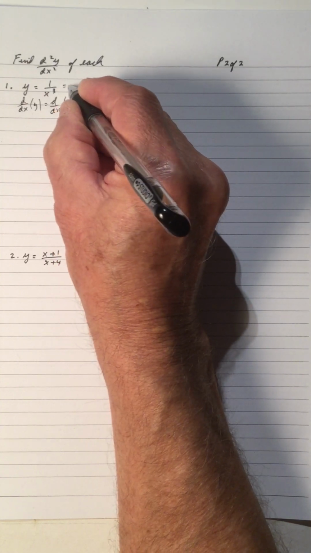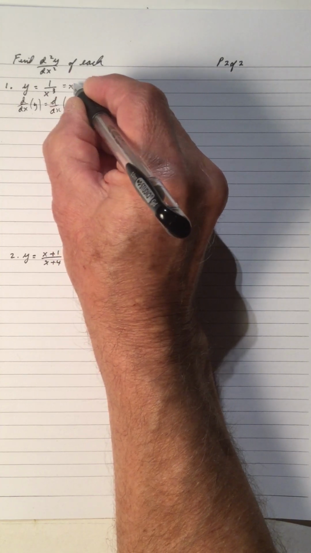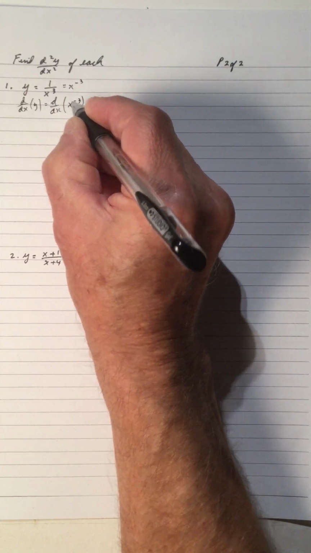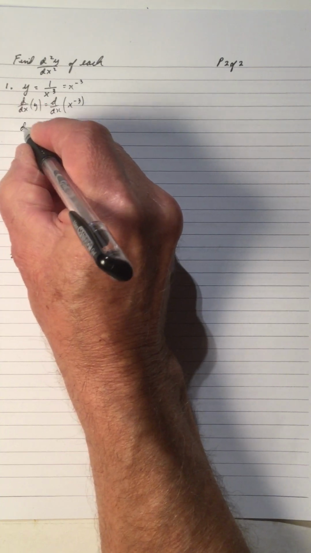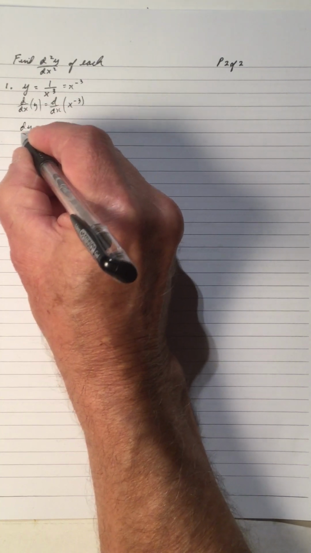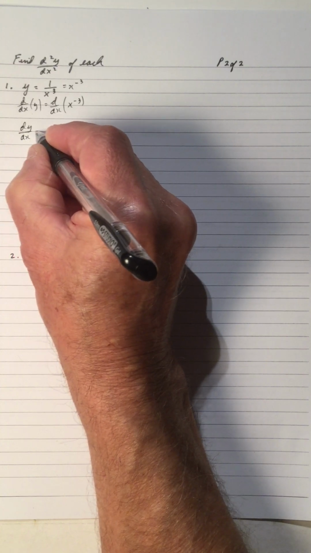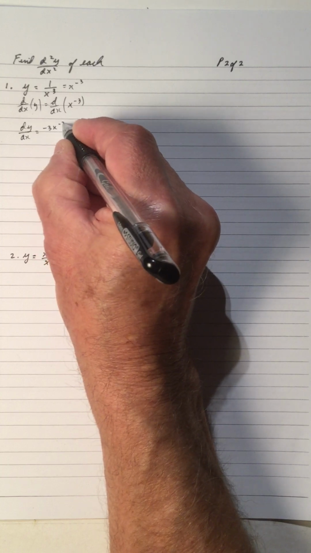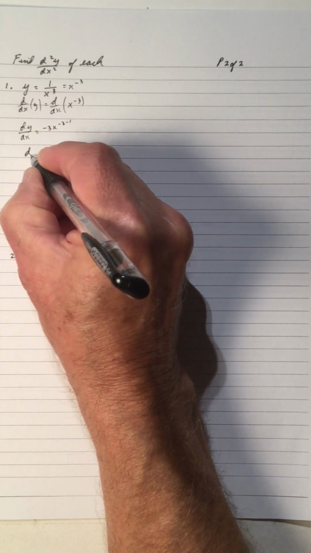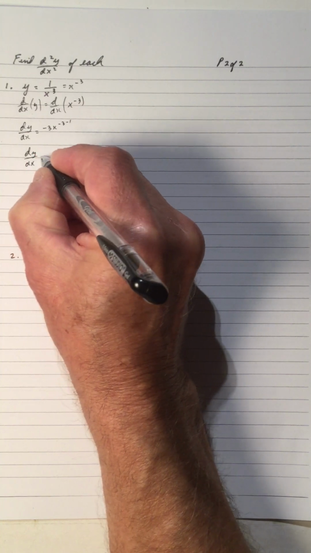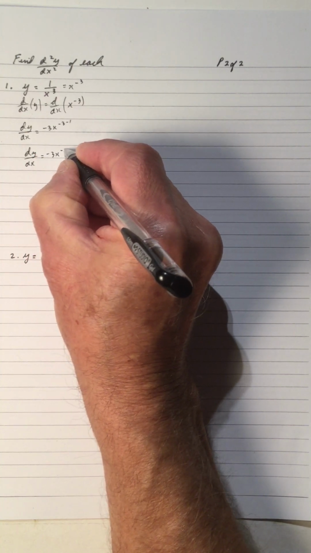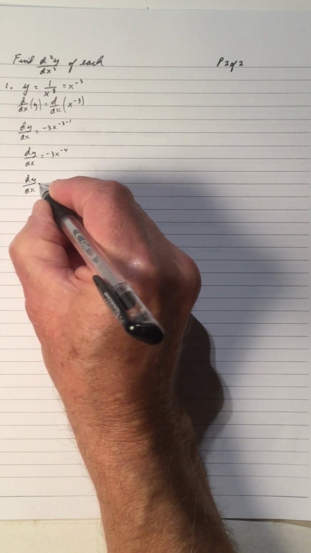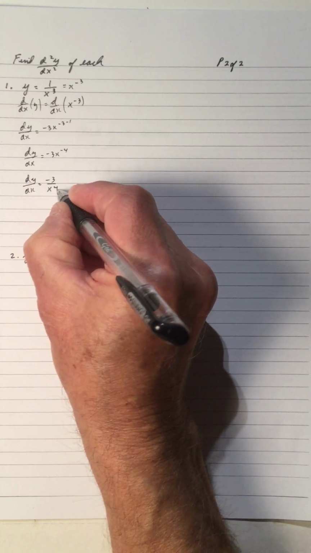But before I do that, let's change 1 over x to the 3 to x to the negative 3. And we use the power rule, so we simplify that. dy dx, as we said, is a shortcut. And the power rule is negative 3 goes in front, and we decrease the exponent by 1. So dy dx is negative 3x to the negative 4, which, if you wish, you could change to negative 3 all over x to the 4th.